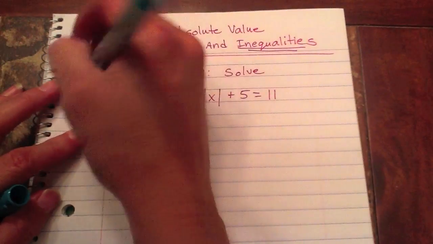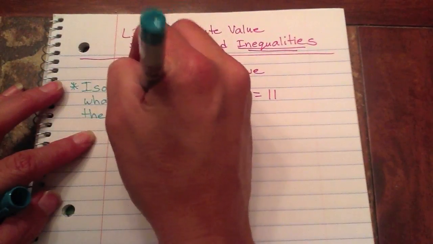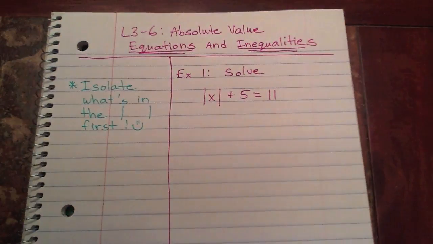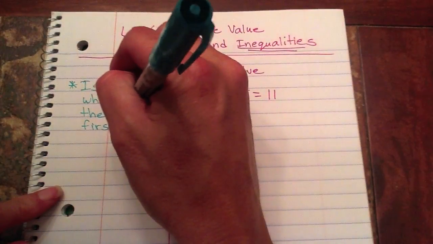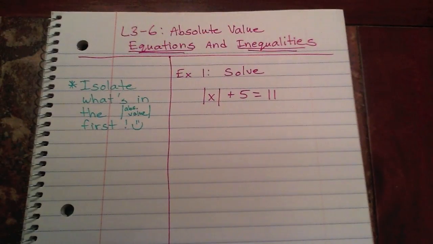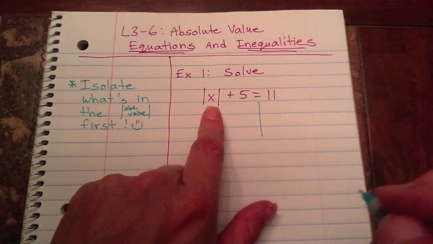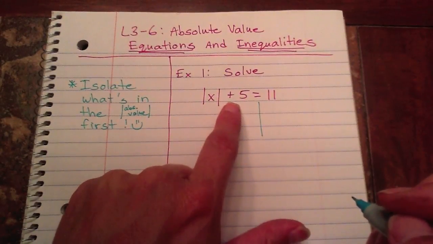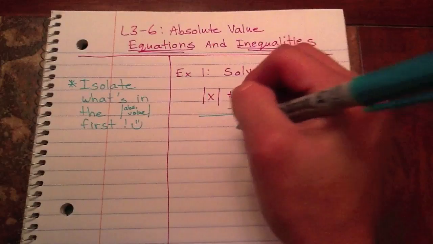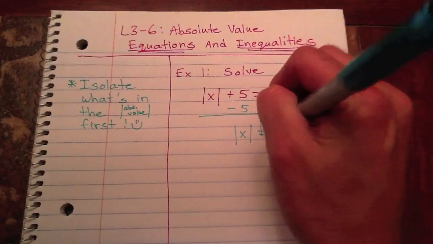So you isolate what's in the absolute value first. That's going to be your first step. Look at this like an equation. Isolate the absolute value. Don't worry about the fact that there's only an x there. The way I'm going to isolate this absolute value is I'm going to subtract 5 from both sides. I end up with absolute value of something equals 6.